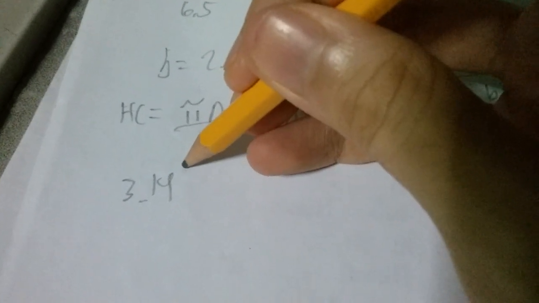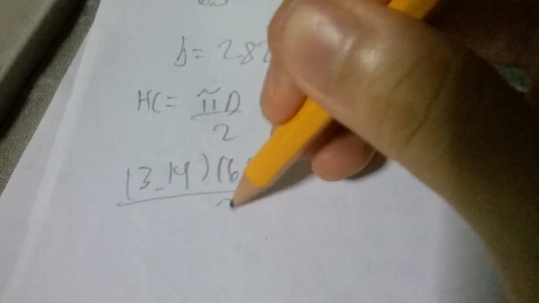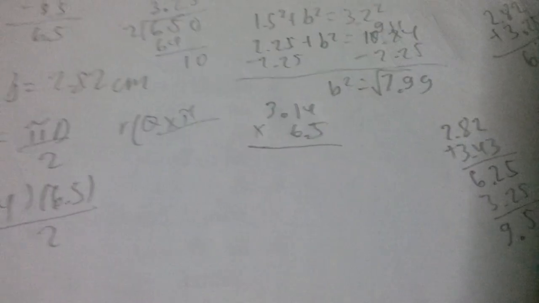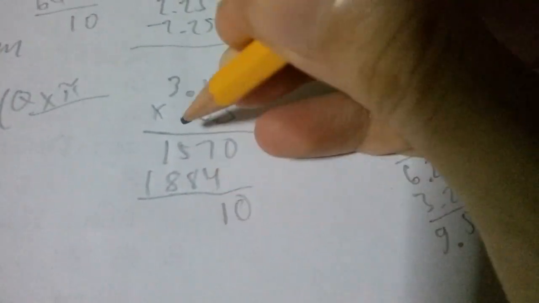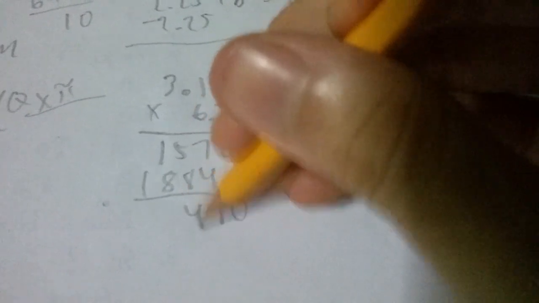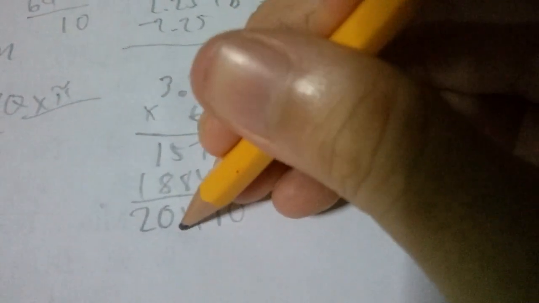So, we have 3.14. What's our diameter? Our diameter is 6.5. Diba? And then divide by 2. Let's solve this. Okay, so we should get 1570. And then 1884. Then we add this up all together. 6 plus 8 equals 14. And then 2.